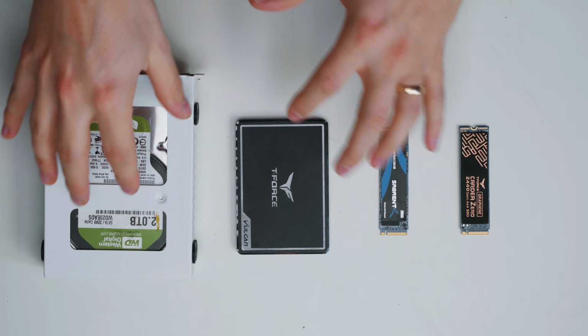So let's talk about what's going to happen in this video. I've done several tests on all of these SSDs and hard drives on Premiere Pro, seeing what would be the actual real-world performance difference. Can you feel the difference?